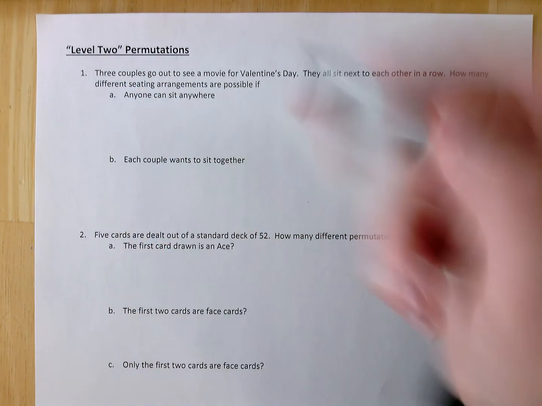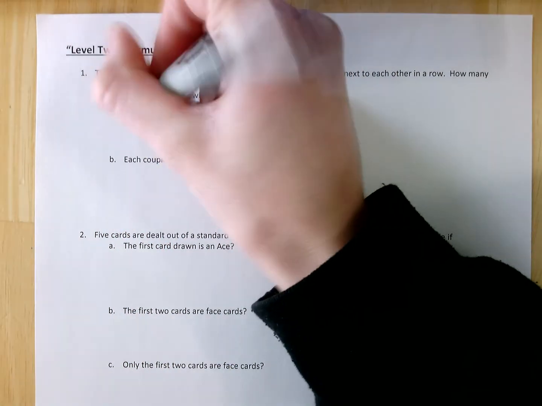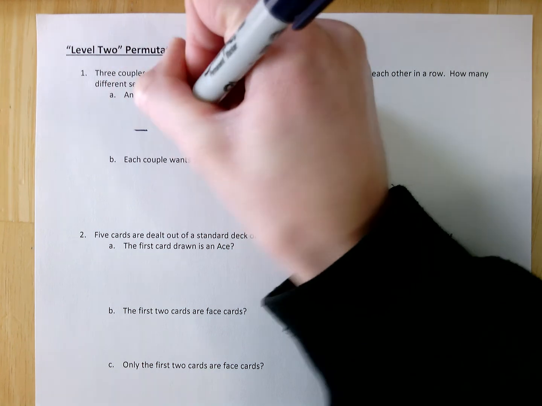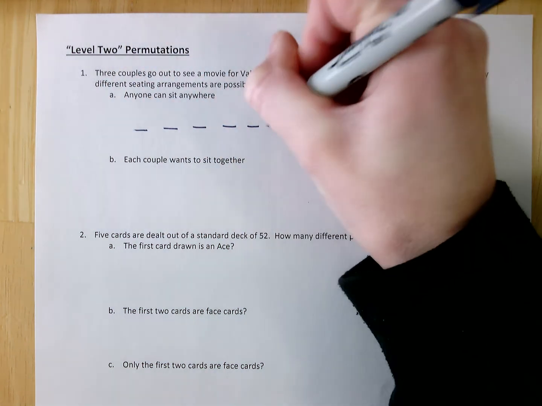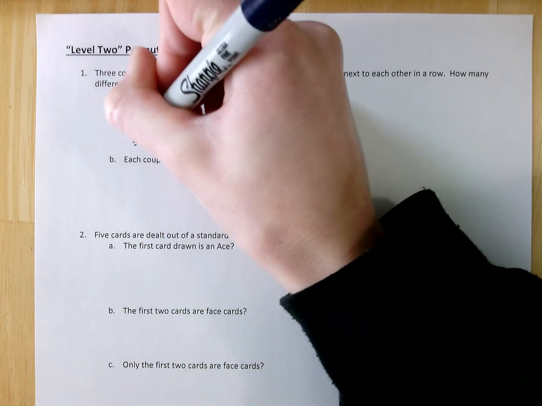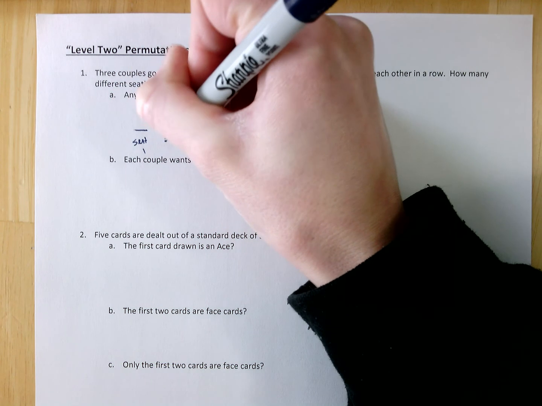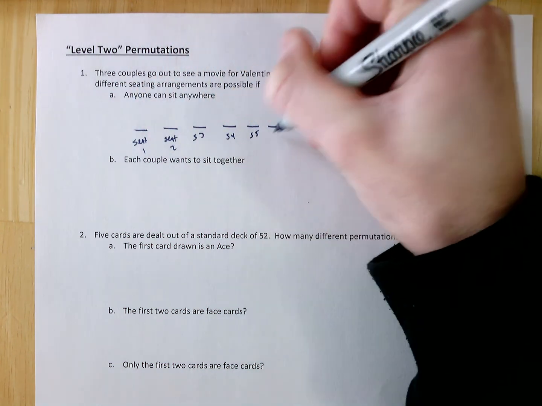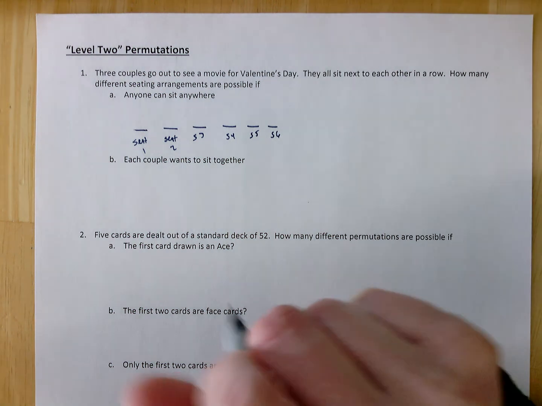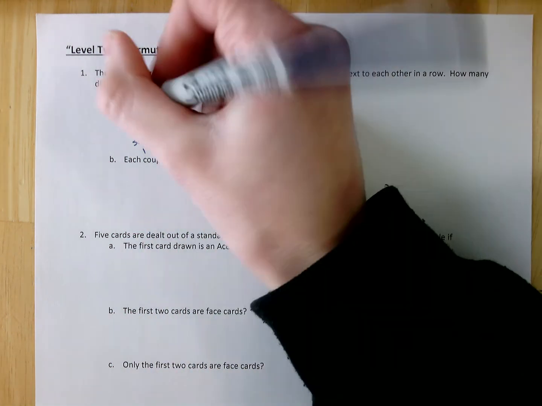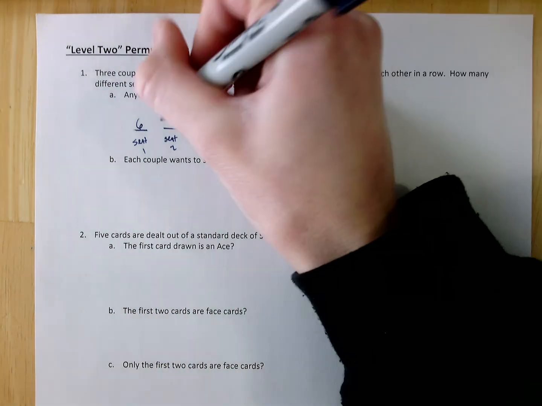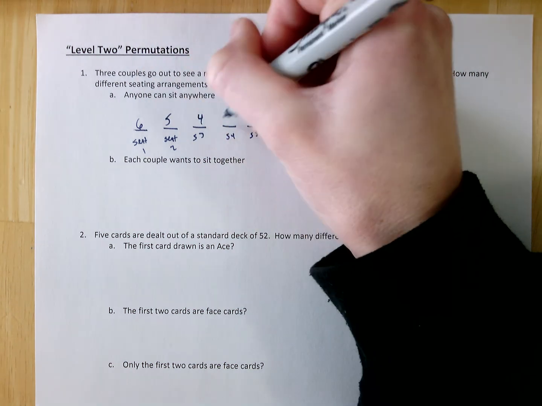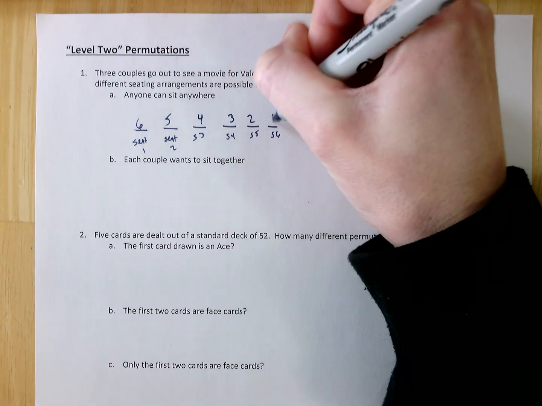And if anyone can sit anywhere, that means that I have 6 slots because I have to make 6 choices, right? I have to choose who goes in seat number 1, who goes in seat number 2, who goes in seat 3, seat 4, seat 5, and seat 6. If anyone can sit anywhere, then I have 6 options for who goes in the first one, and then 5 options, then 4, then 3, then 2, then 1.